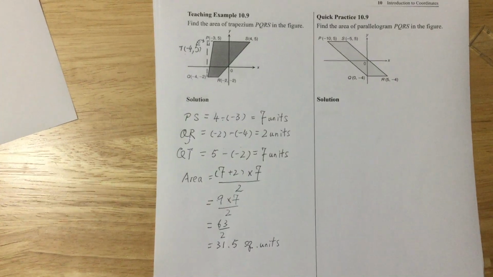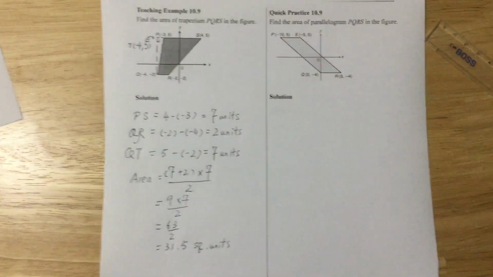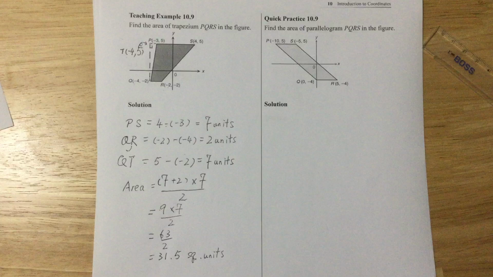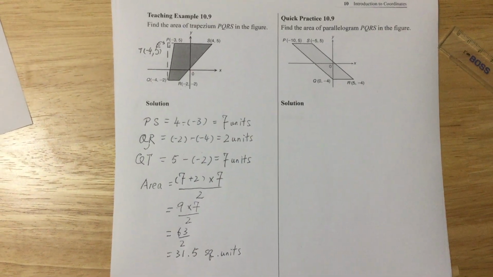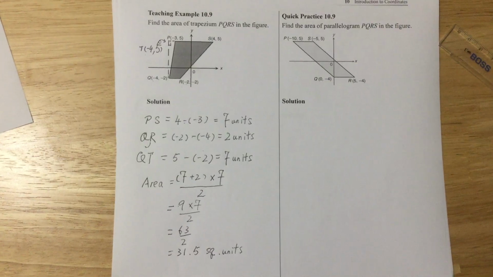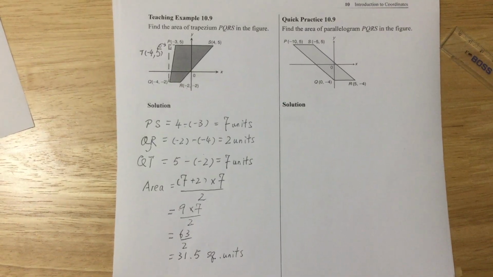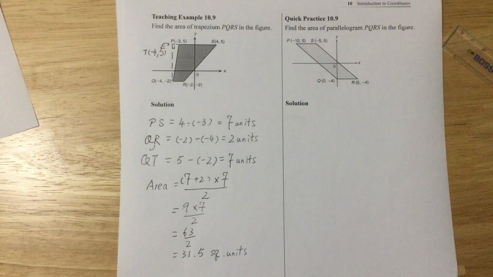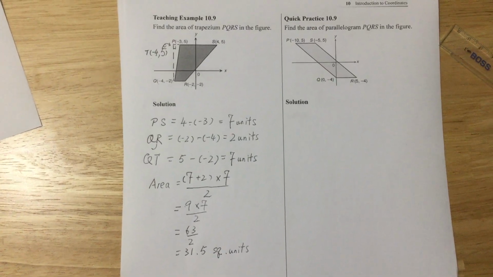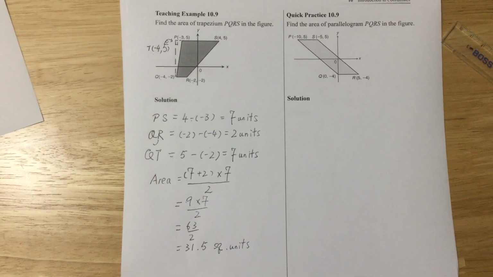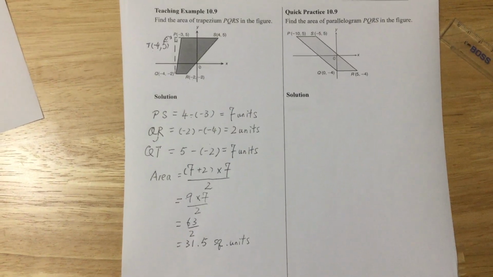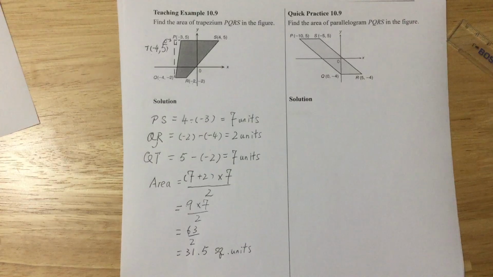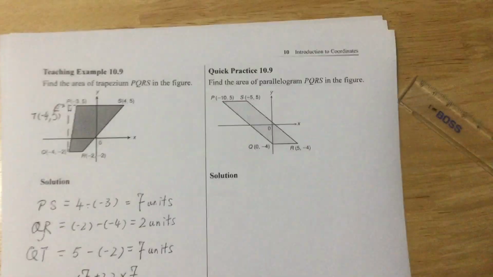So I will leave it to you, and you can try the quick practice 10.9 now if you finish and you don't have any problem. Okay, now I focus on the quick practice 10.9. So now please do it.